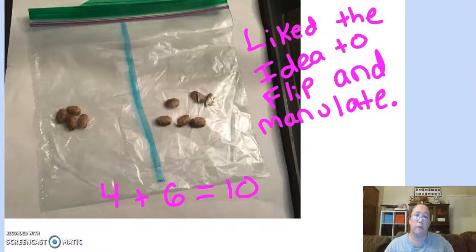I liked this idea because then I could also flip the bag, and they can see, for instance, like this one is 4 plus 6 equals 10. They can flip the bag, and it's 6 plus 4 equals 10. So they see that flipping of the numbers, the manipulating of the numbers.